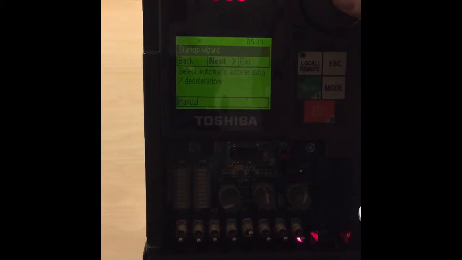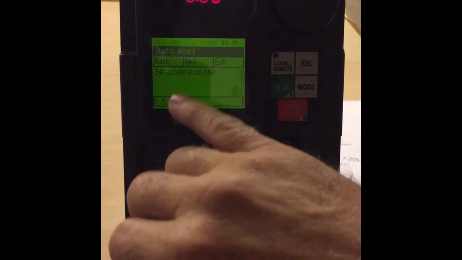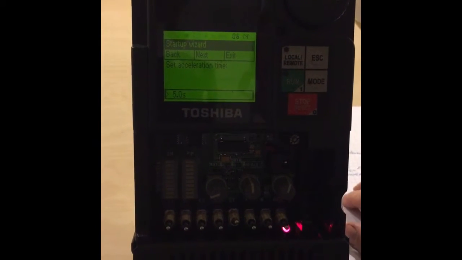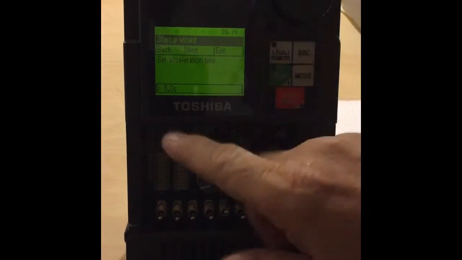I hit the button again. It's got a 5-second accel/decel. This accel/decel time will be changed in the field more than likely. It's set at 60 seconds. We have it at 5 seconds.